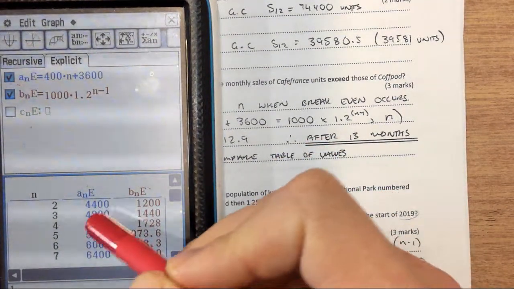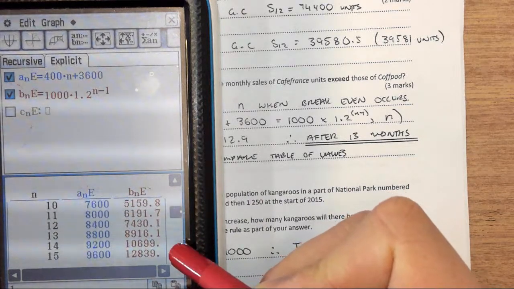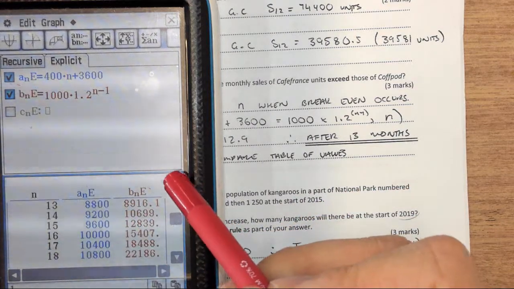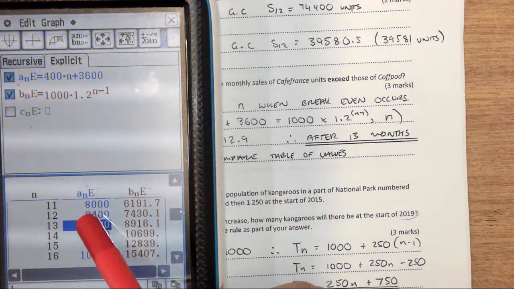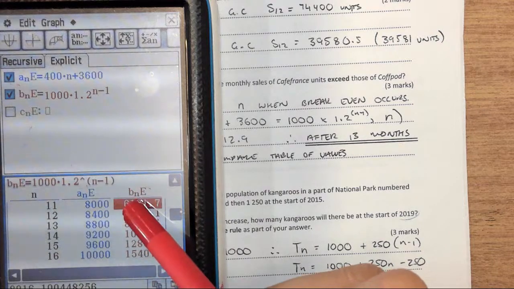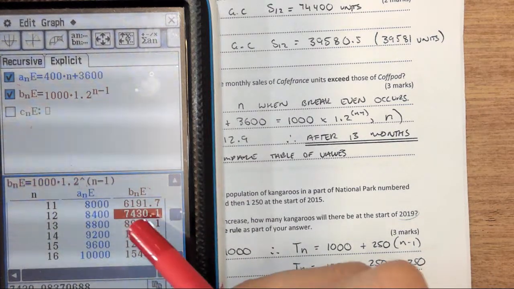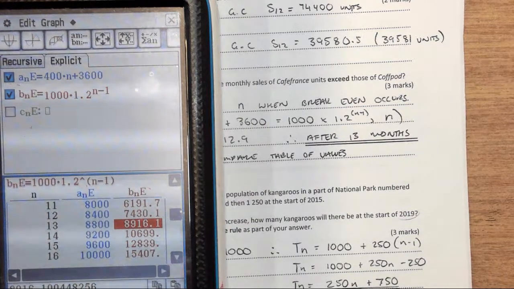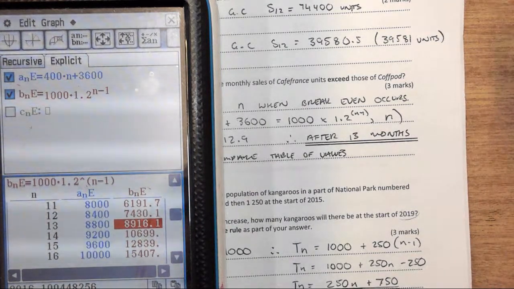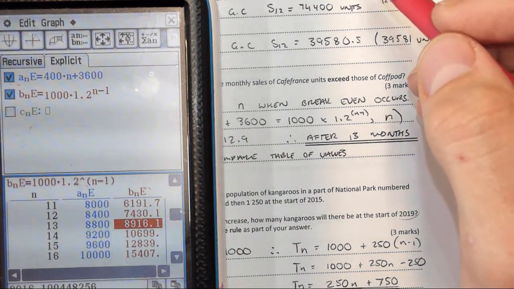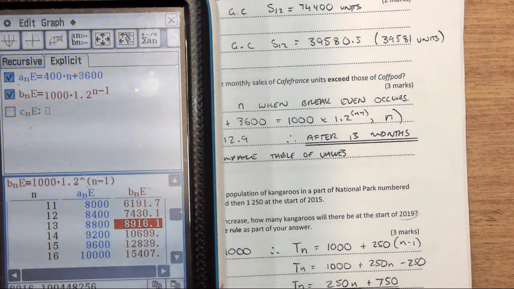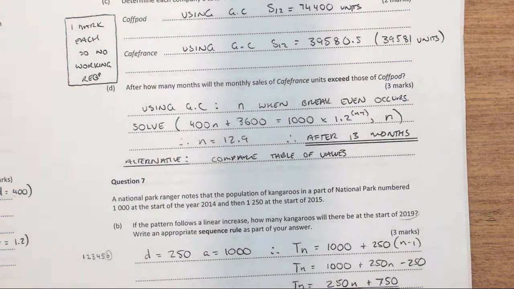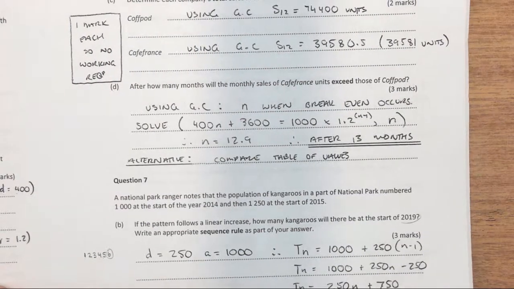And what I can do is I can see blue is always ahead of red, but then I can find the point where it takes over, which is here. You can see blue's still ahead after 12 months, but after 13, then red is ahead. So that's when it would take over and exceed those values. So that's another way of doing it, by sort of plotting both at once. Okay, so another option that you can choose for that.